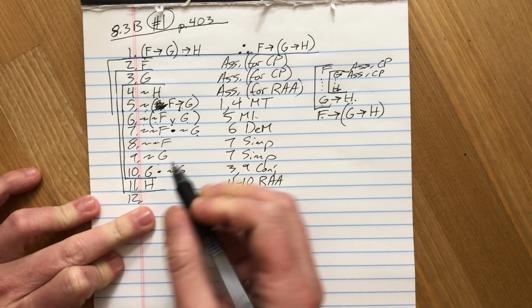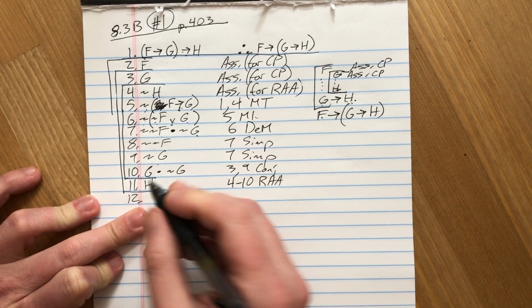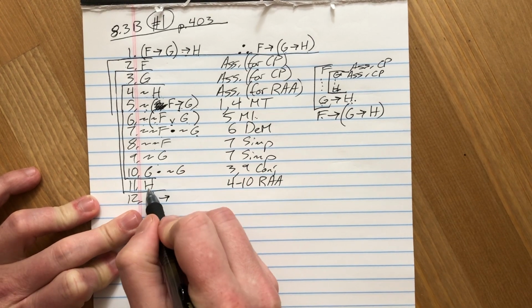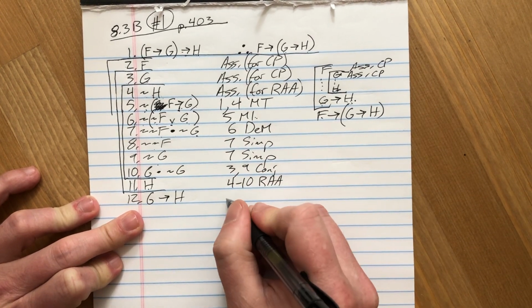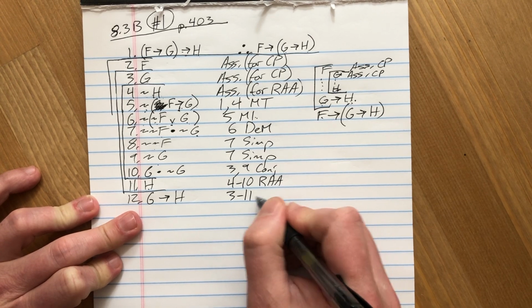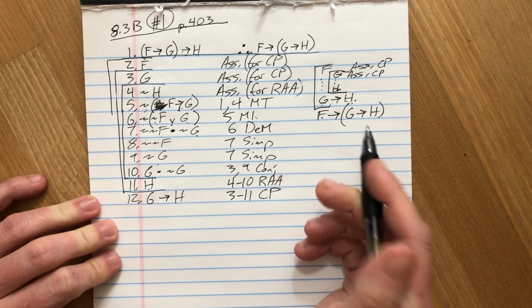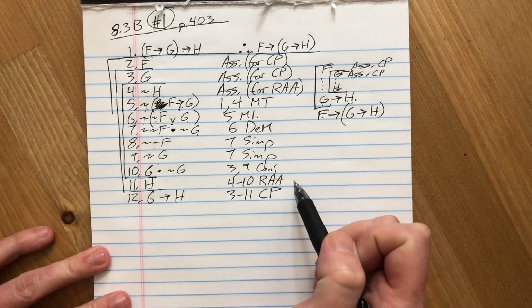And we can conclude if we assume G, then we get H, which is 3 through 11. Conditional proof instead of reductio.